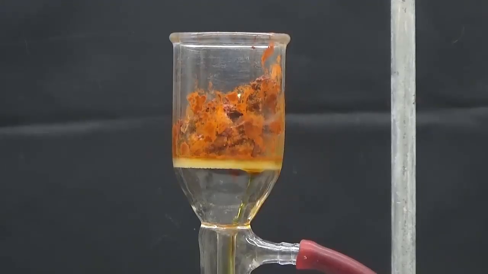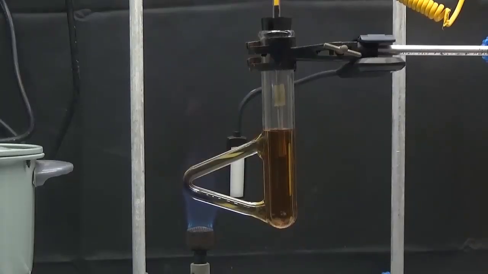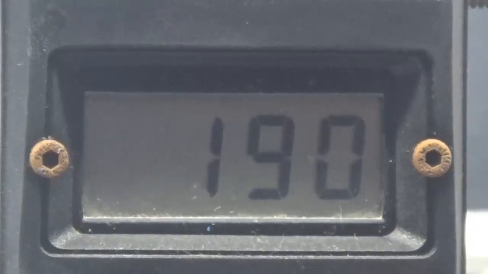We activate the vacuum to remove the acetic acid and collect the purified isatin. We dry it in an oven at 80 C. Purified isatin has a defined melting point of 191 degrees Celsius.